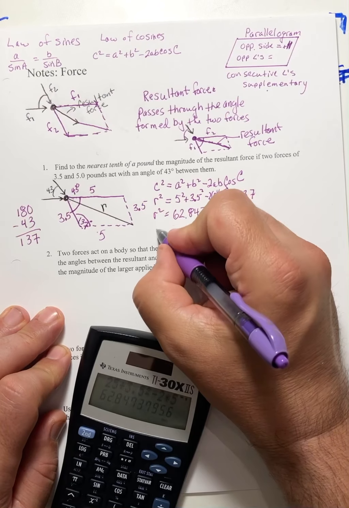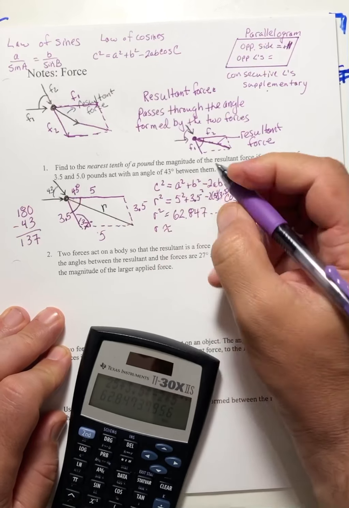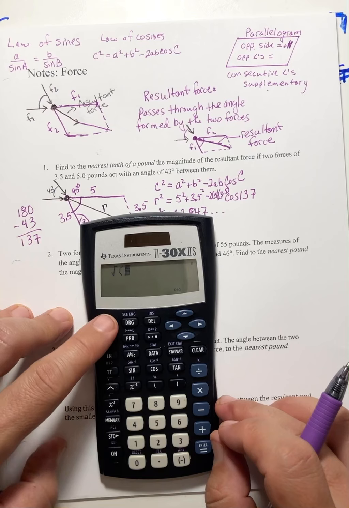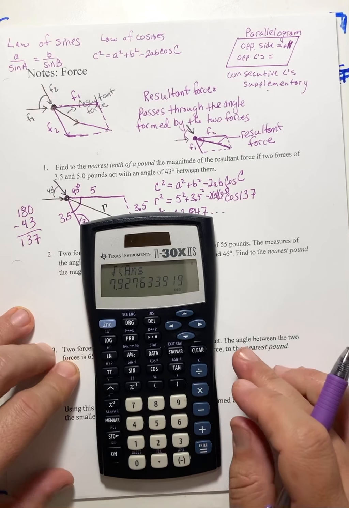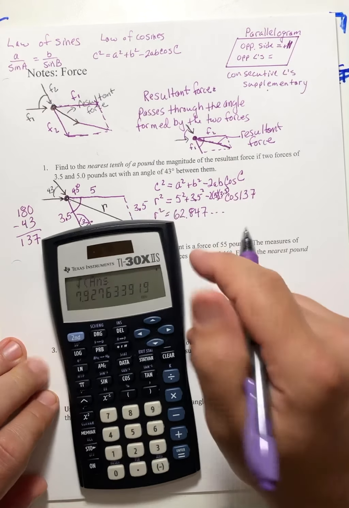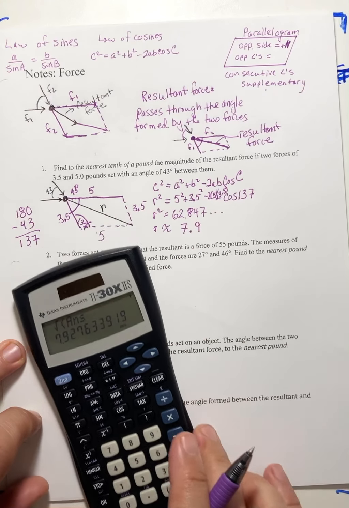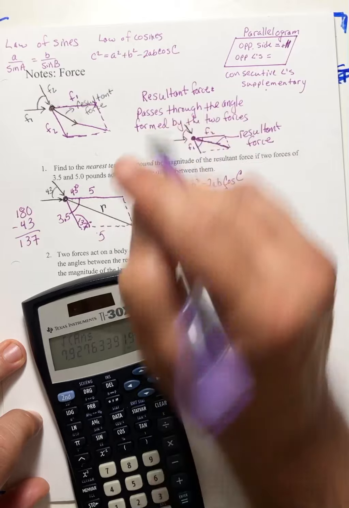And then, remember, we got to take the square root. I'll take the square root. And we have 7.9. Okay. Because remember, it said to the nearest tenth of a pound.